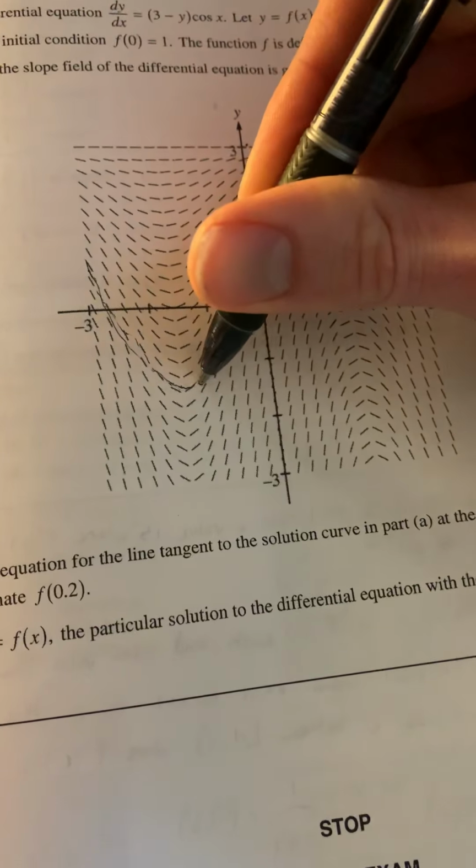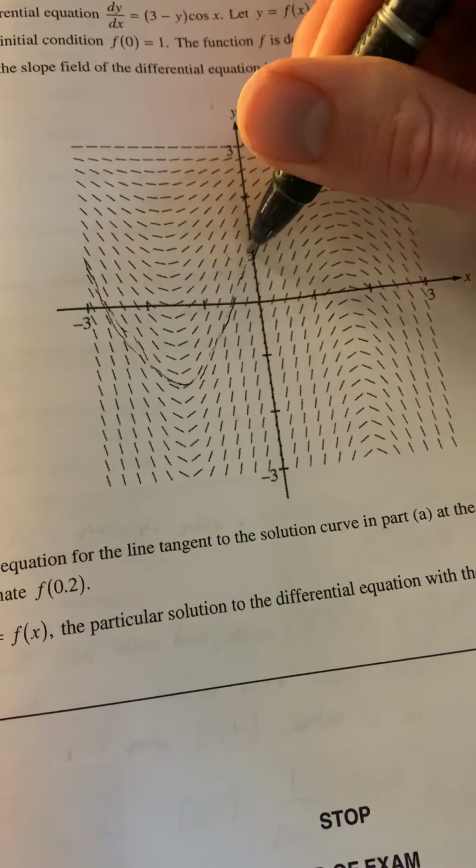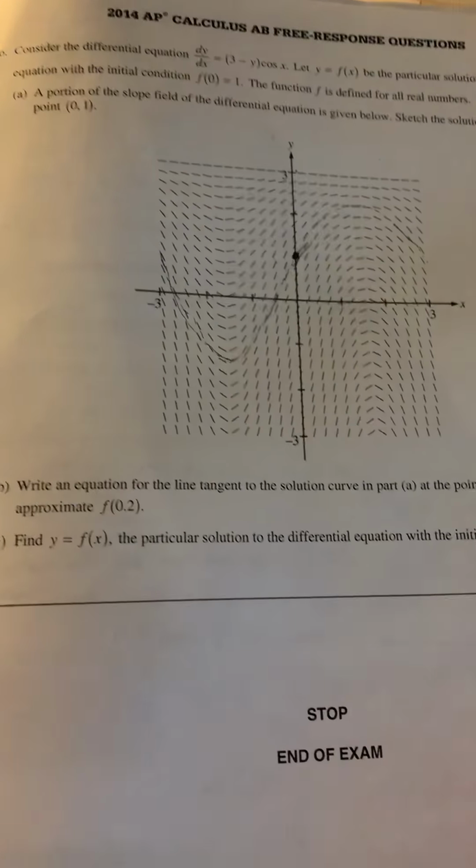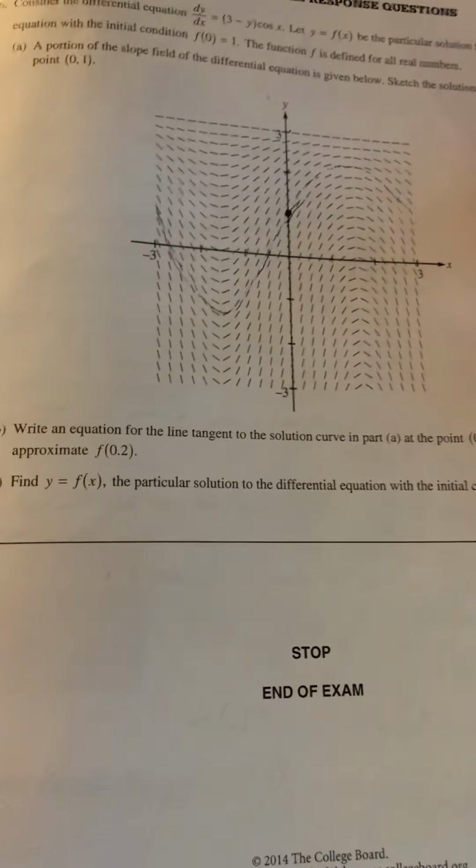And so if you had anything that was generally in this shape that went through the point 0, 1, they would be giving you credit for that. So that's part A, that's all there is to it.